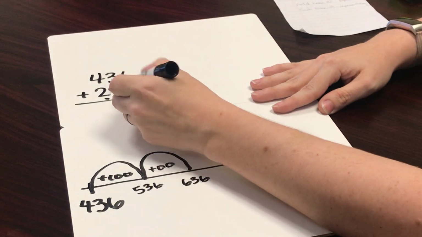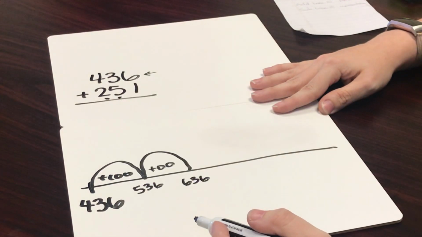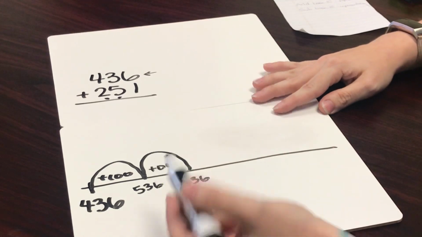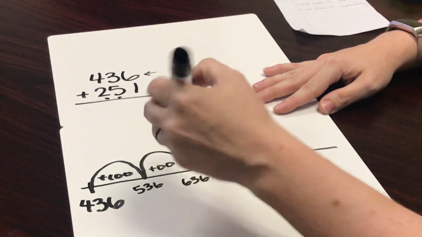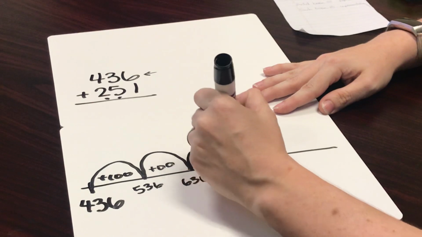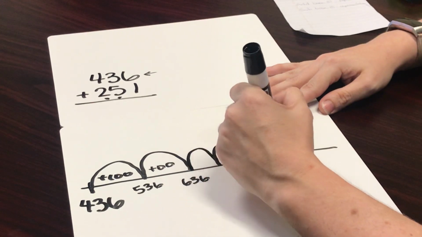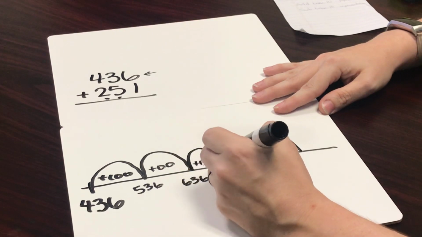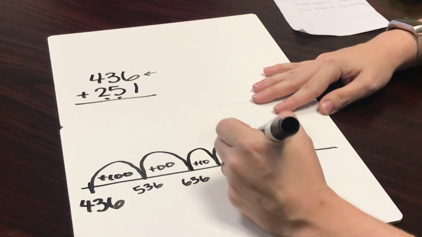Now in the tens place, we see that we're adding 5. So we can either do a jump of 50, or if your student needs to, they can just jump 5 times with tens. And some of our students need that support now, so don't feel afraid to give that to them. Each of these will be labeled with the 10 that we're jumping.